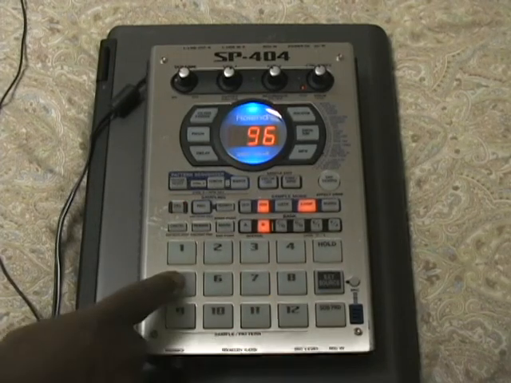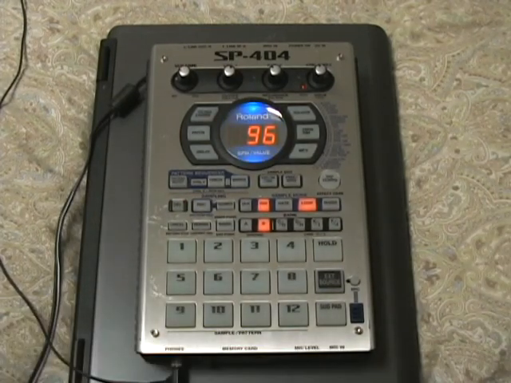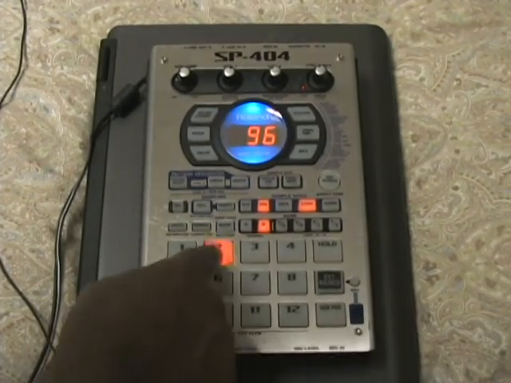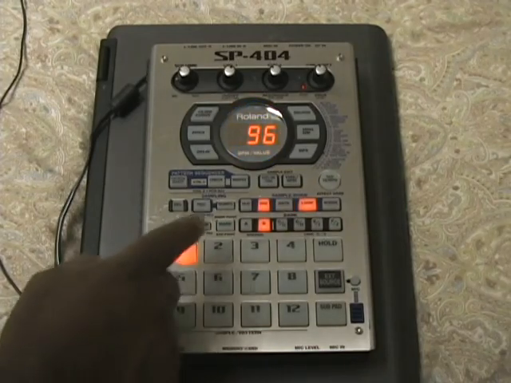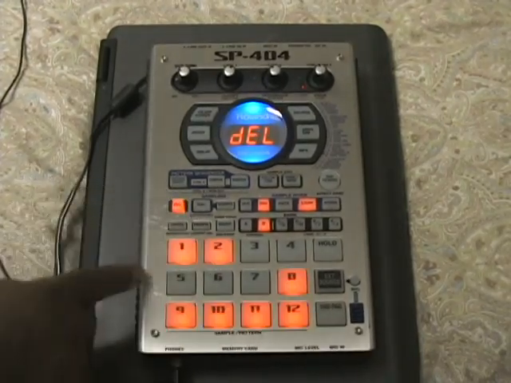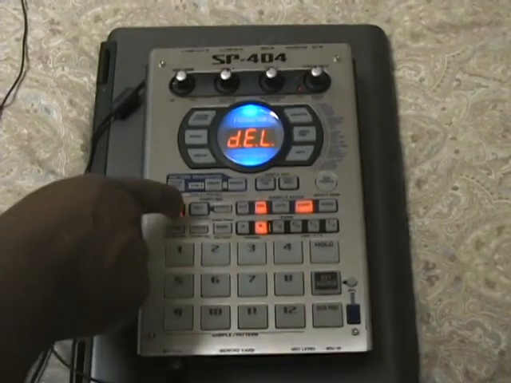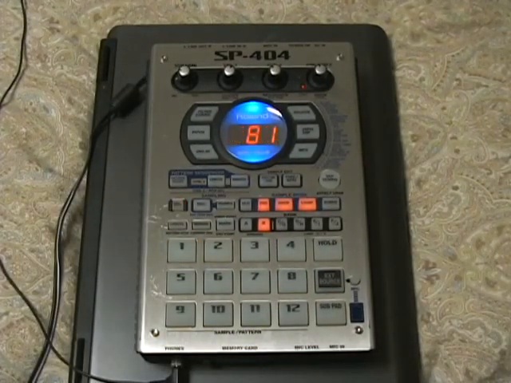Now they're all gone. See that? So you can delete more than one sound at one time. Now I got my pads empty. Some sounds I don't want. I got these that came with the SP. I'm going to get rid of these too. And press delete. And those are gone.